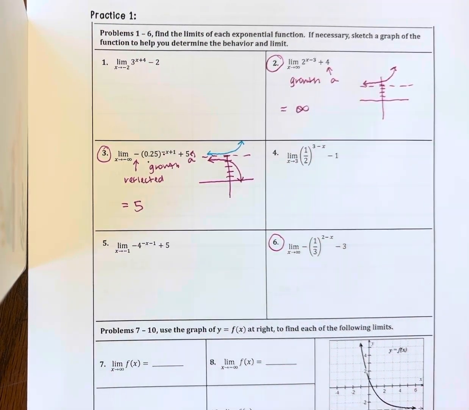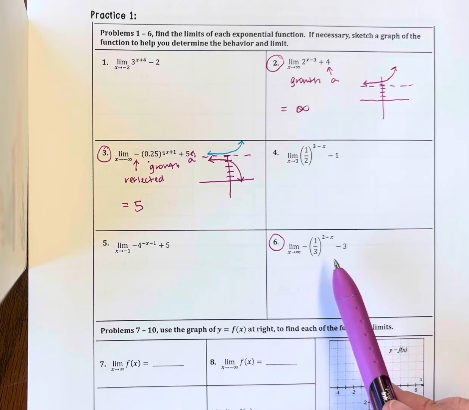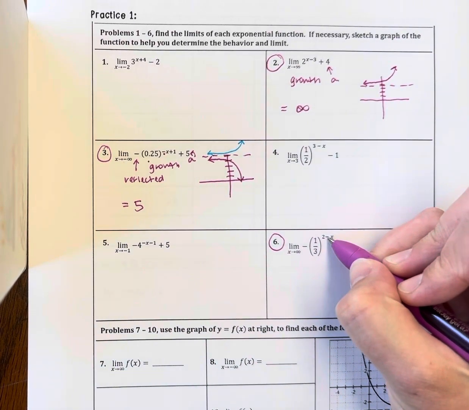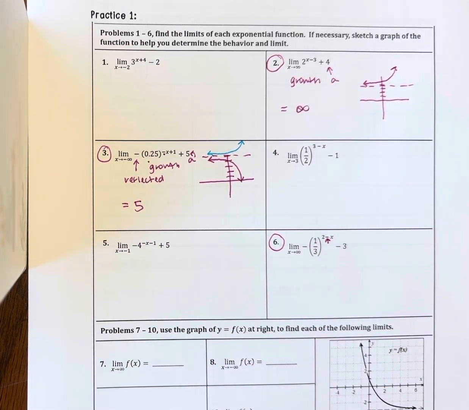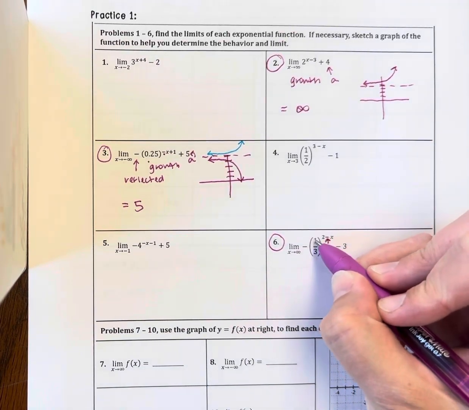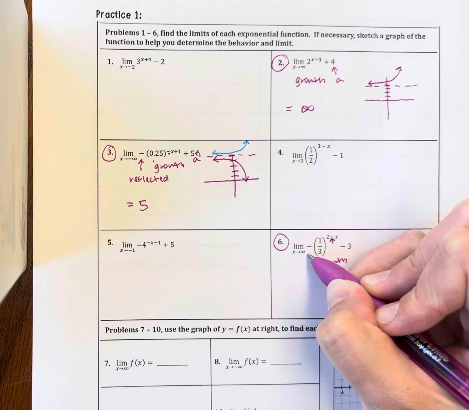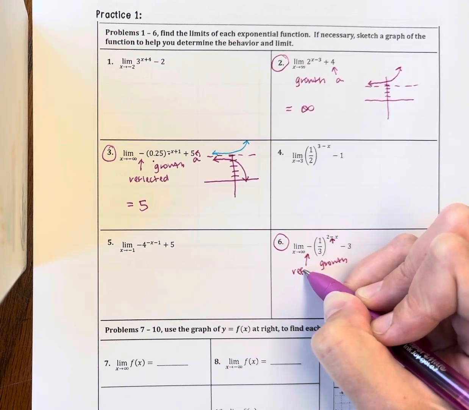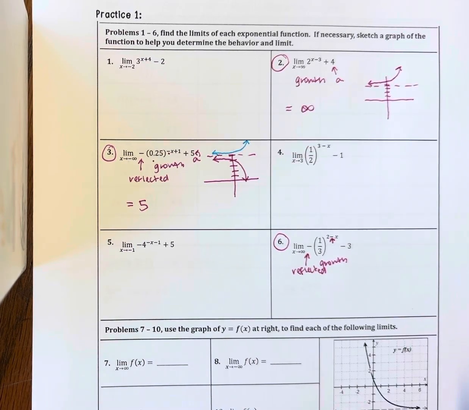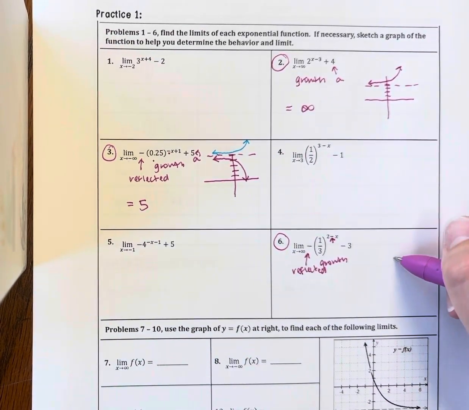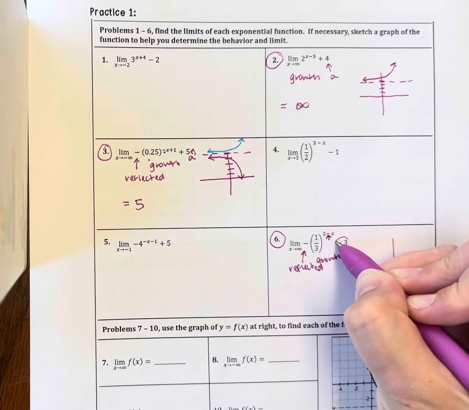And then for number 6, I have 1/3 to the 2 minus x. So again, I have this negative in the exponent. I know that's in the reverse order, but it's still a negative x. So this should be decay, but it's actually going to be growth. And it's going to be reflected. So 1, 2, 3, -3 for our asymptote.